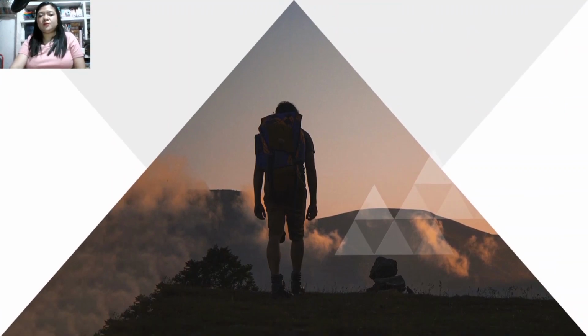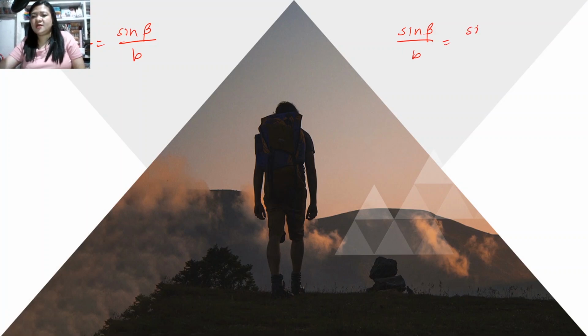Okay, using the same method, we can also find B by equating B to the two other ratios. So sine alpha over A is equal to sine beta over B. And we also have sine beta over B, which is equal to sine gamma over C. Now let's solve for B. We only need B, so we will isolate B here.